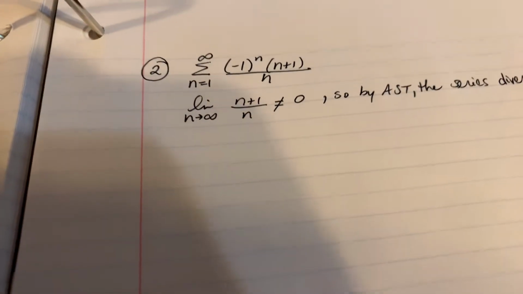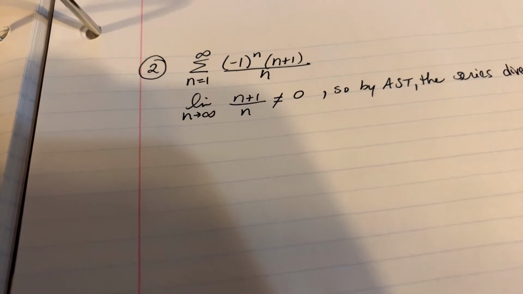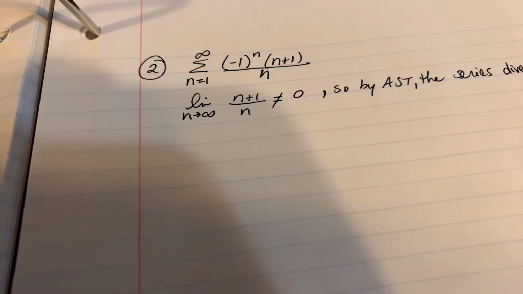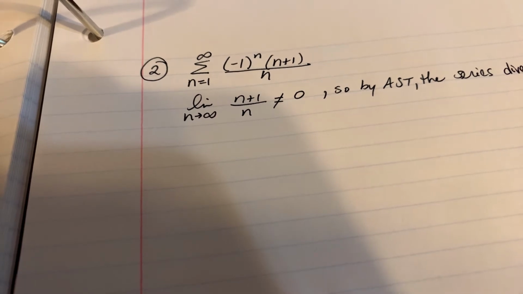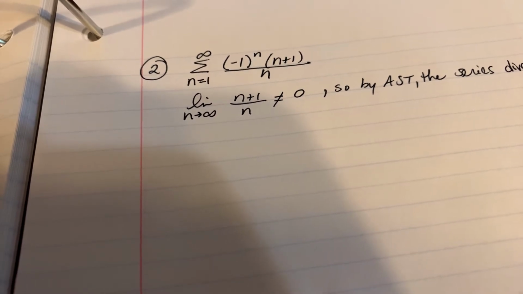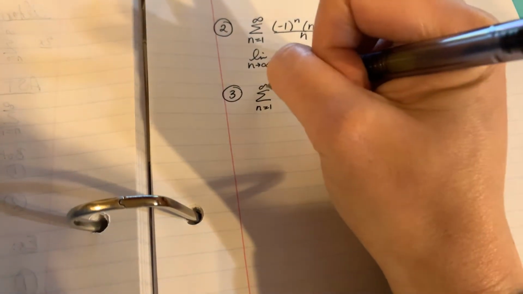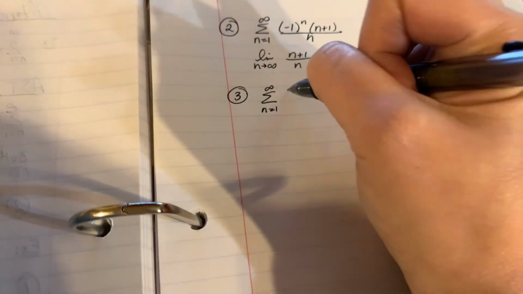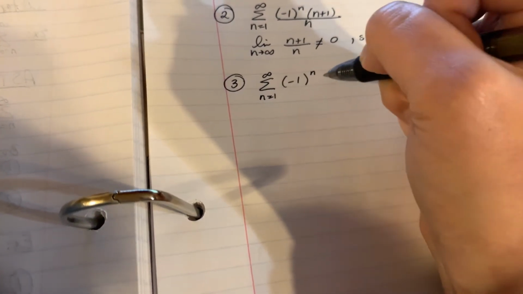Let's do one more that converges. The sum from n equals 1 to infinity of negative 1 to the n times 1 over n factorial.